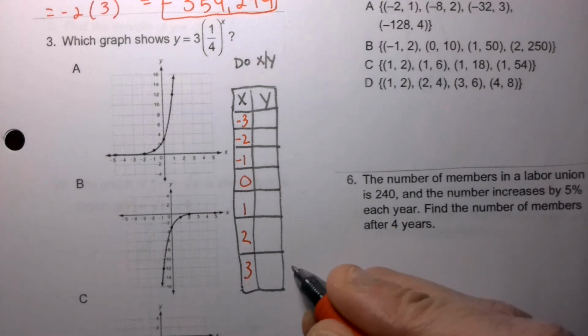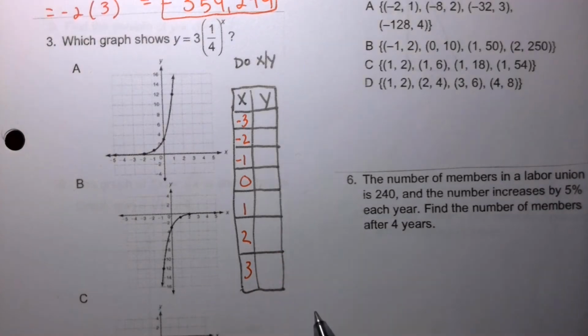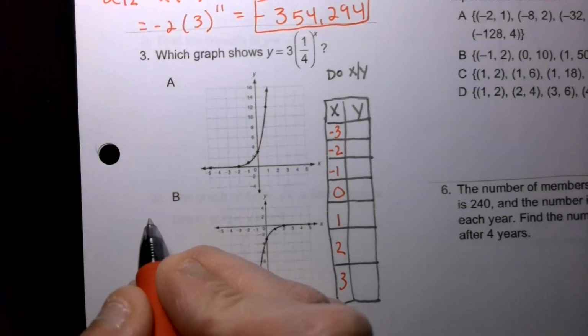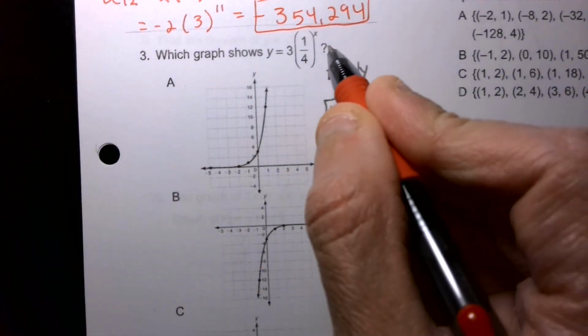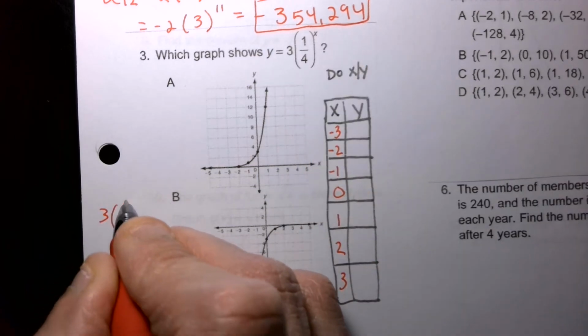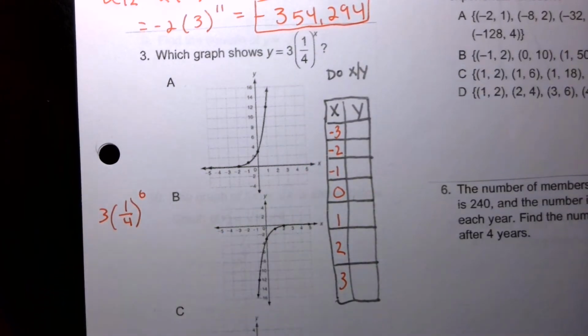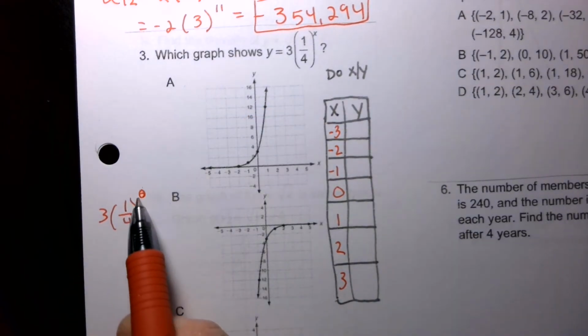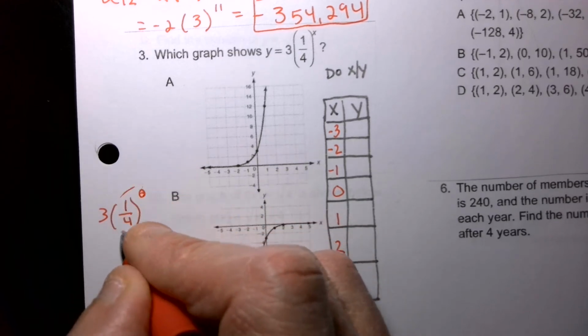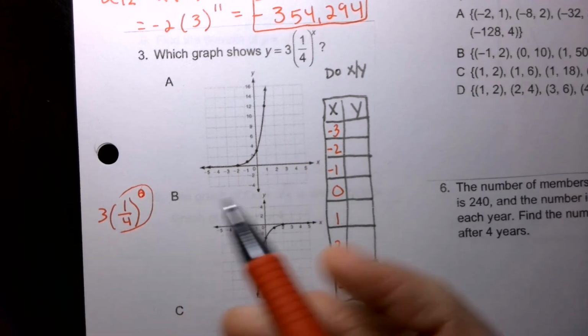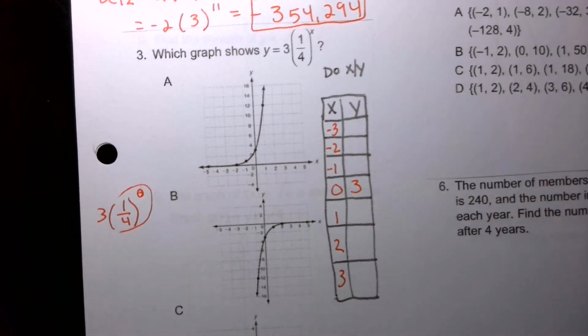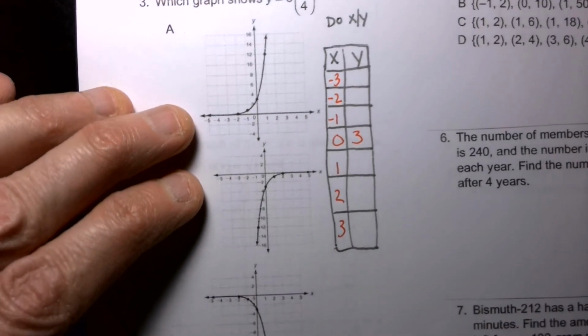I'm going to start with the positives because they're a little easier, and I'm actually going to do the work over here so you can see it. So if I put in 0 for my x, I get 3 times 1/4 raised to the 0 power. That's a 0, not a 6. Excuse me. So if you raise something to the 0 power, what do you get? 1. This whole thing right there is 1. Times 3 is 3.